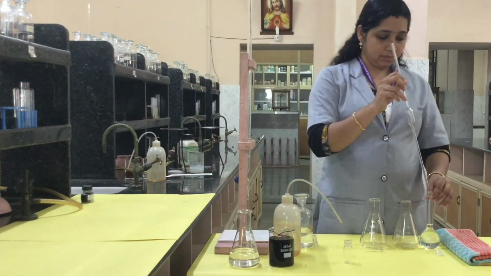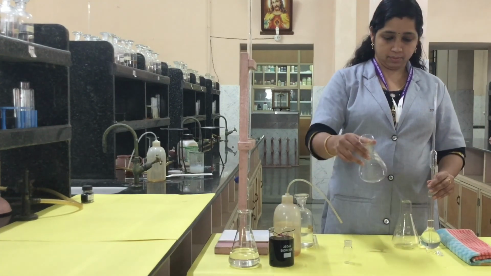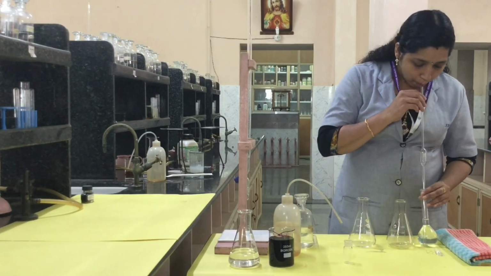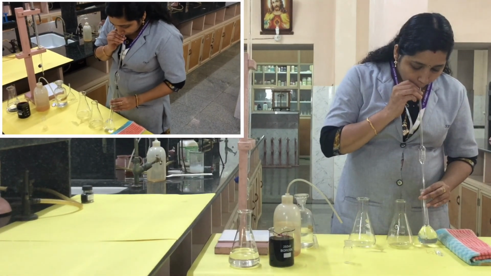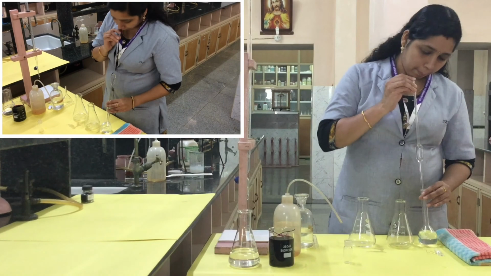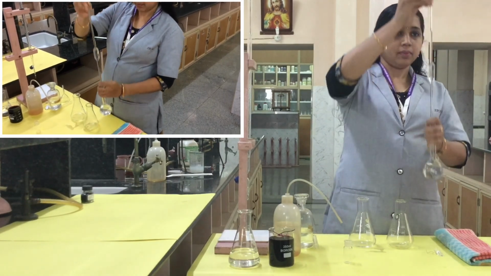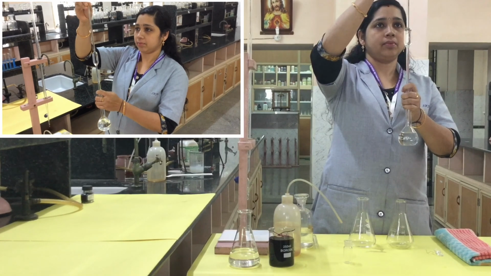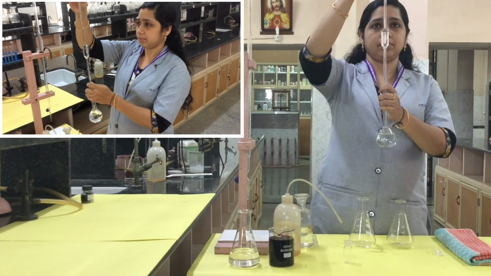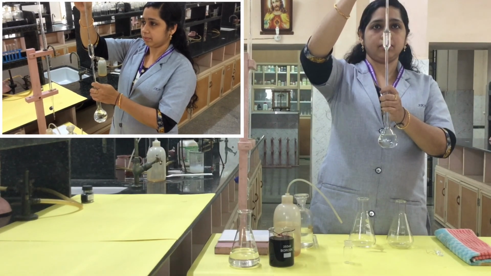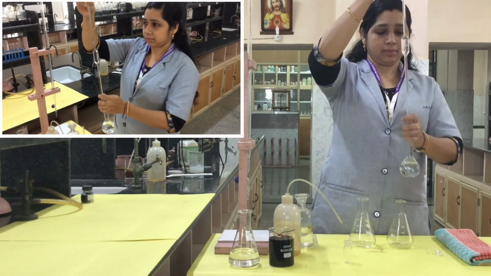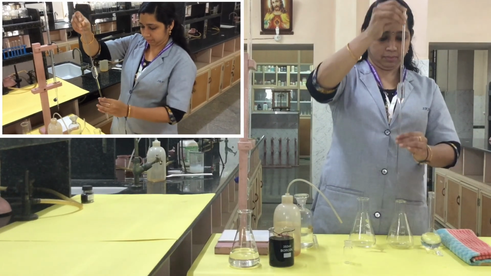Get ready with your conical flask near to the standard flask. Now pipette out 20 ml of the Mohr salt from the standard flask. You can see the line on this pipette that indicates 20 ml. So just pipette out 20 ml of Mohr salt, that is the standard solution. We just prepared the standard solution in the standard flask, so you have to pipette out 20 ml into the conical flask.